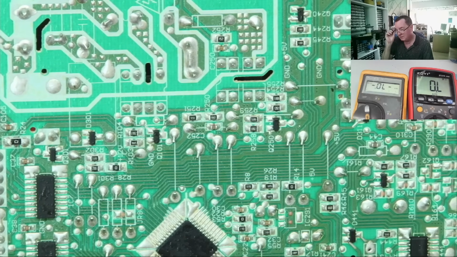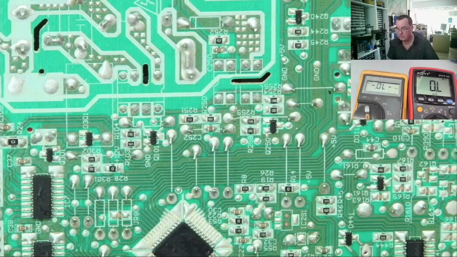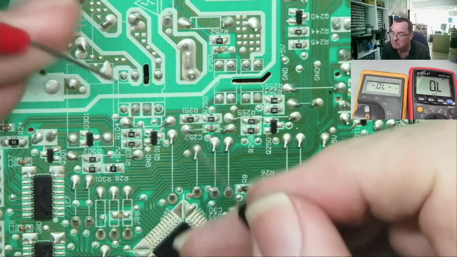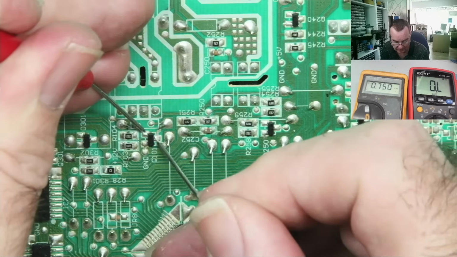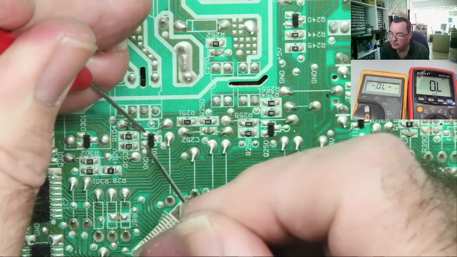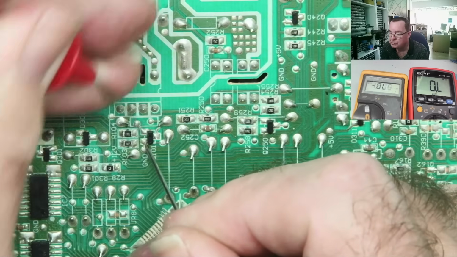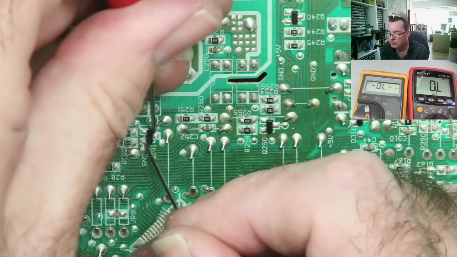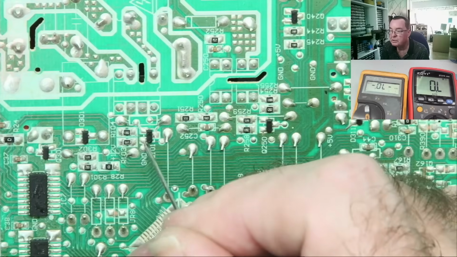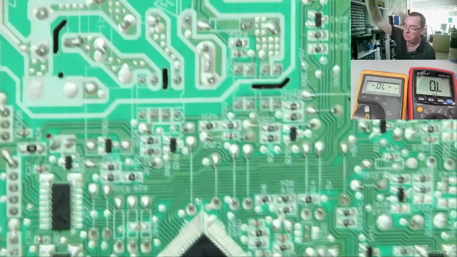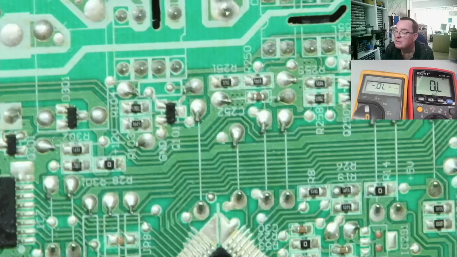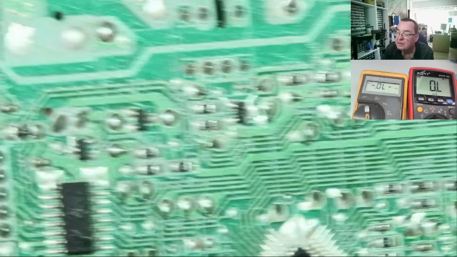So this is, again, a MOSFET or a transistor, positive on the base or gate. Looks like a diode junction. Looks like a diode junction. No short. What you can do is you can look at the SMD code, if you can see it, and compare it with the other one.